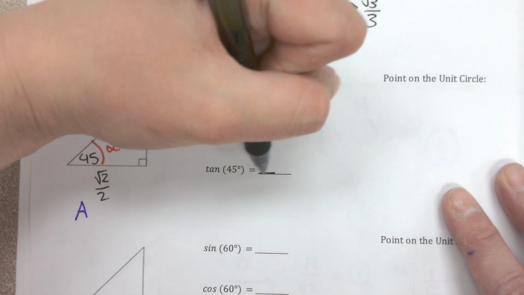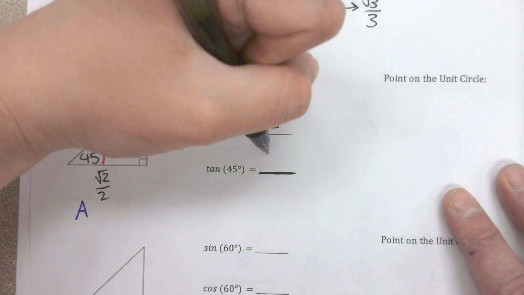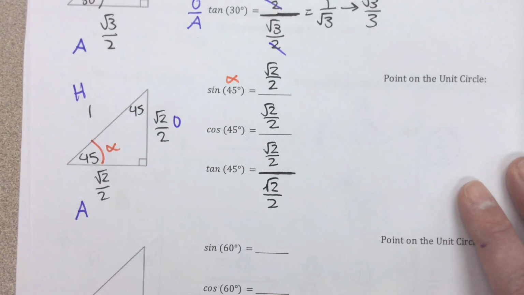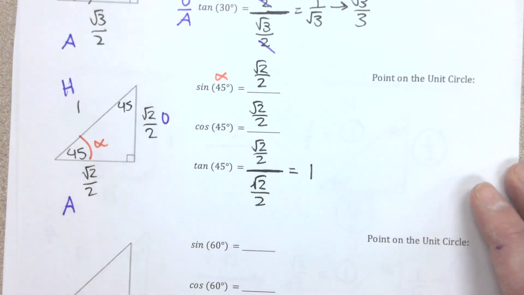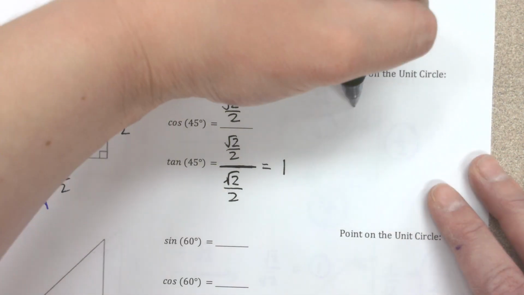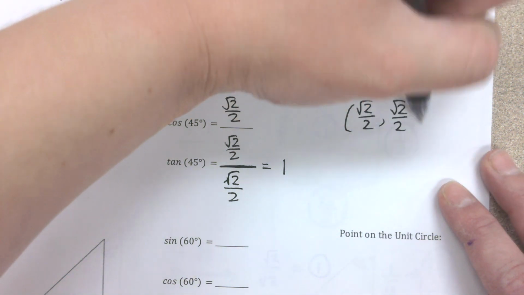Tangent, not pretty. This one's prettier. O over A. Rad 2 over 2 over rad 2 over 2. Don't overcomplicate it. What does that equal? 1. You divide a number by itself, it's 1. And reminder, the point on the circle at 45 degrees is rad 2 over 2, rad 2 over 2.